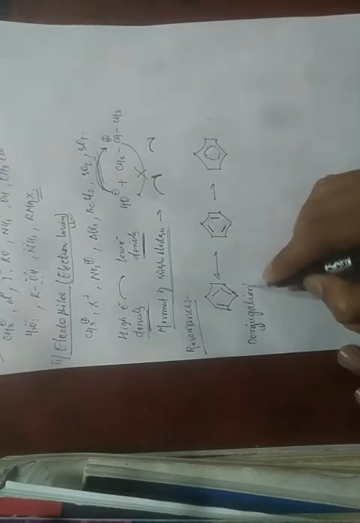About the resonance, one thing you always remember is conjugation. Conjugation is nothing but a continuous availability of empty p orbitals. If you are given a compound and asked to tell whether resonance is possible in it or not, how will you tell?